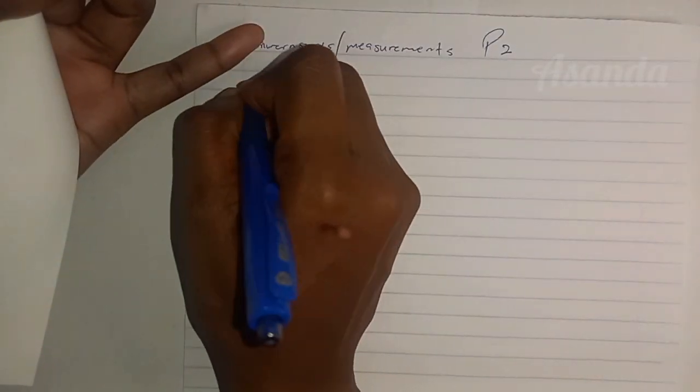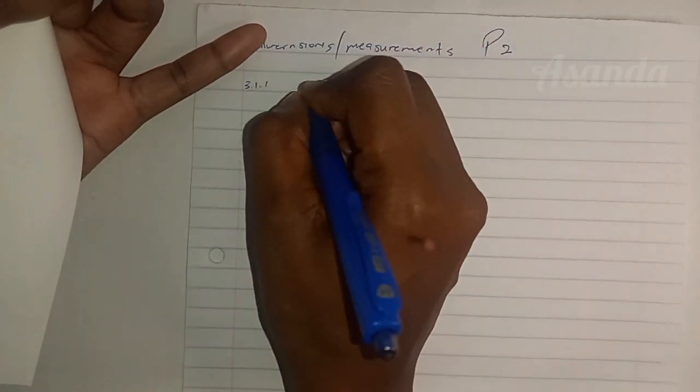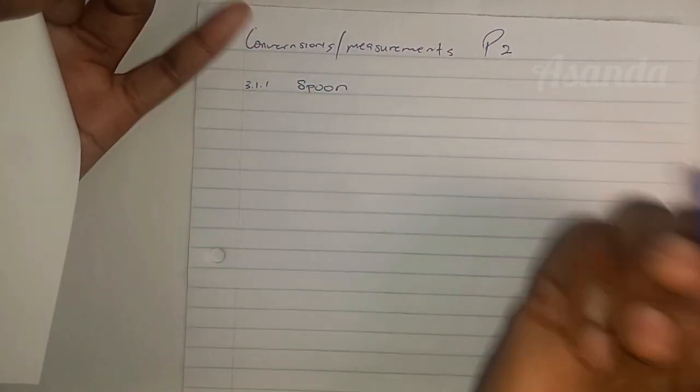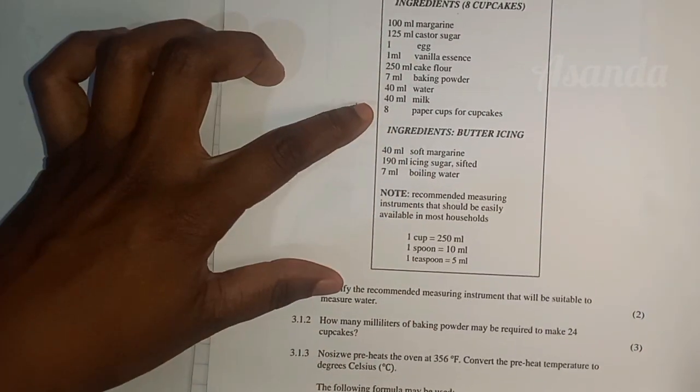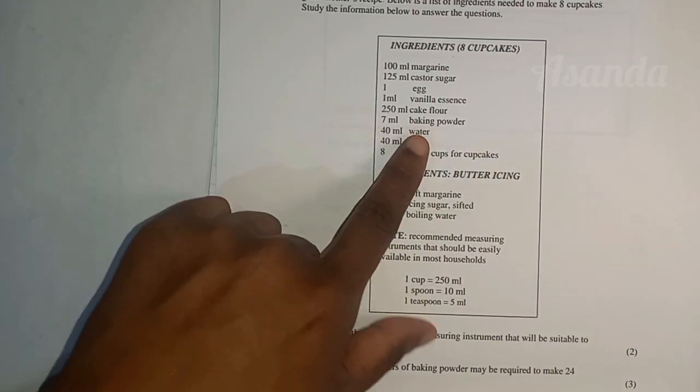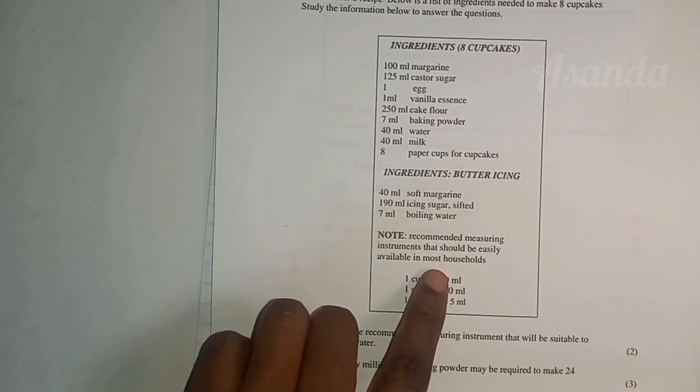Just going to write the answer. So 3.1.1, I can use a spoon. I'm just going to pick one because they didn't say write all the options. They just said write a measuring instrument that you can use. So I can measure my water, which is 40 milliliters, with a spoon.